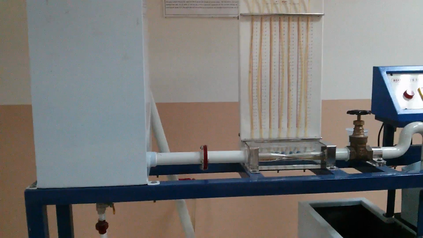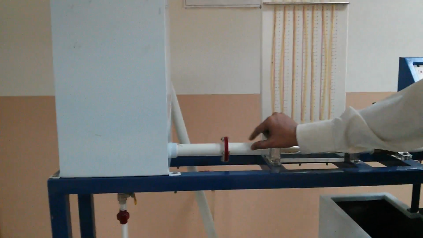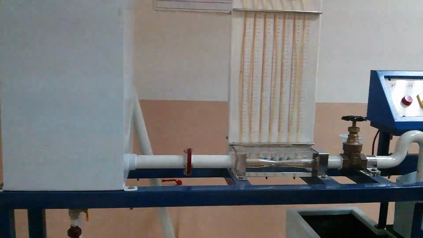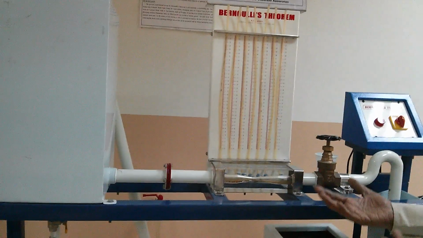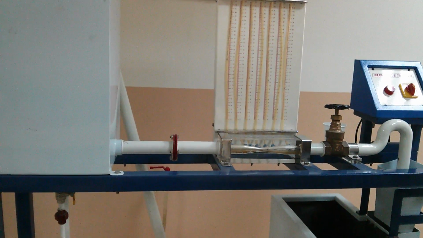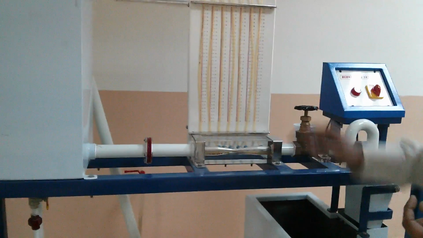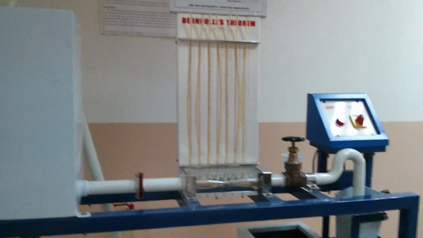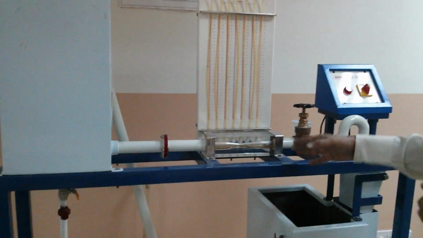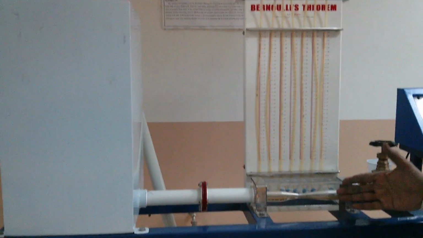But there will be some differences in these values. That is because of the losses. As I said, Bernoulli's theorem says that energy at different points is the same, provided there is no addition or deletion. Here there is no addition, but there will be some deletion because of the losses. The losses are due to friction, and also because of the variation in the cross sections. As there is a variation in the cross sections, there is sudden expansion and sudden contraction, and there will be additional losses. Because of that you'll find there will be some difference between the energies at different cross sections. Otherwise, the energy at the various points would be constant.